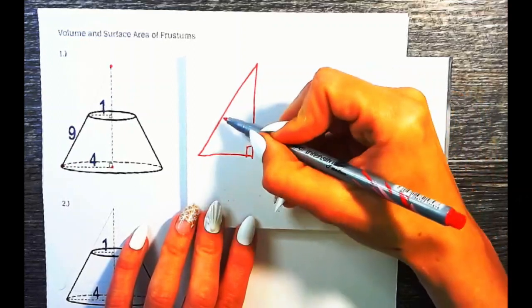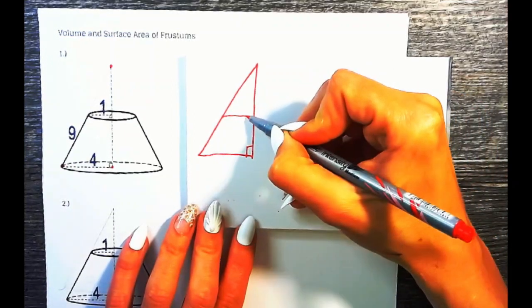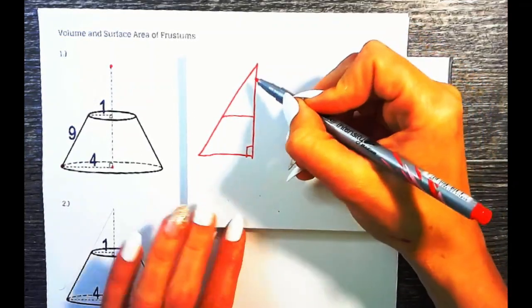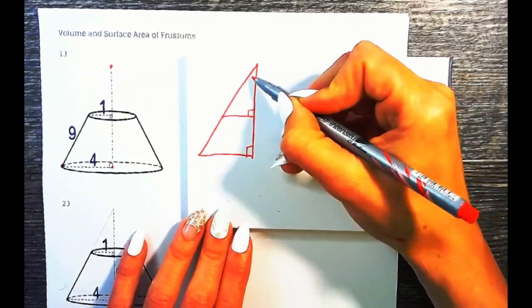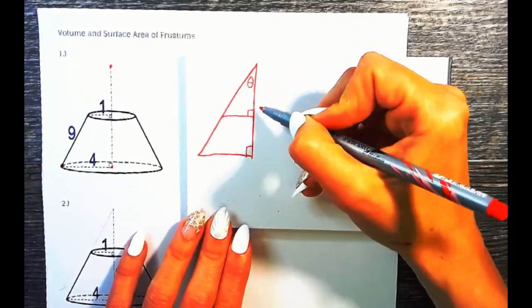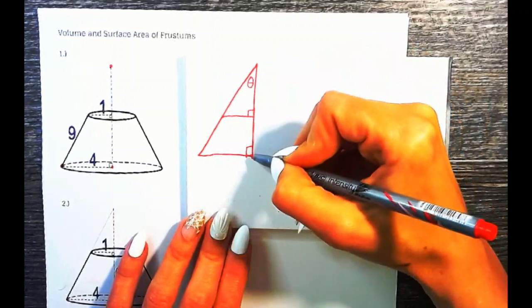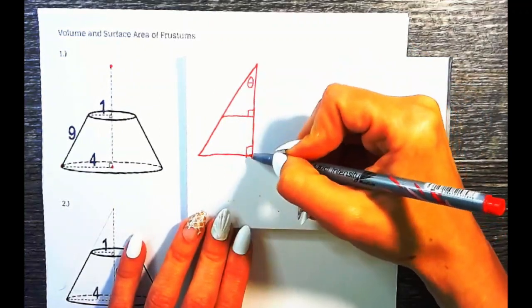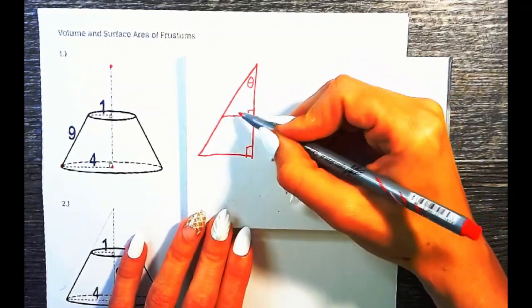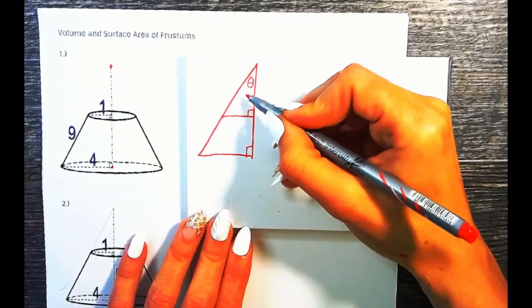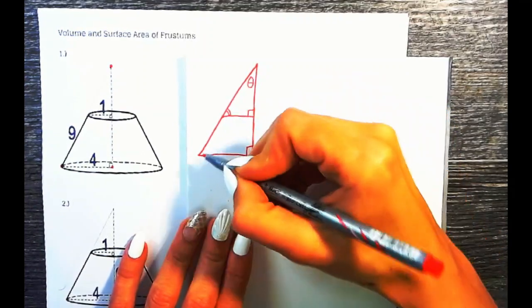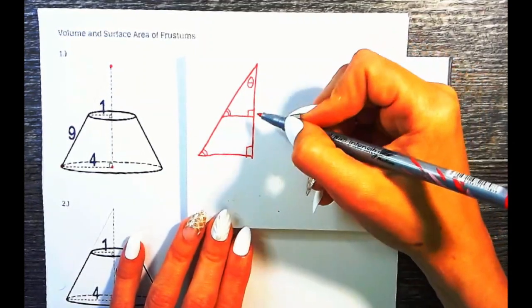And it has another triangle inside of it. Because they have this angle up top in common, and they both have a right angle, they have 2 angles congruent. That means they have 3 angles congruent. That means that they're similar triangles.